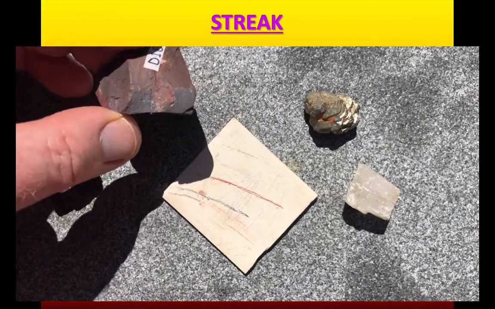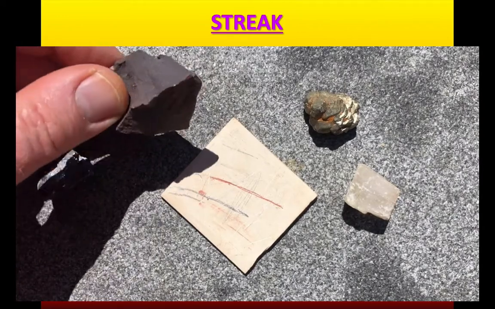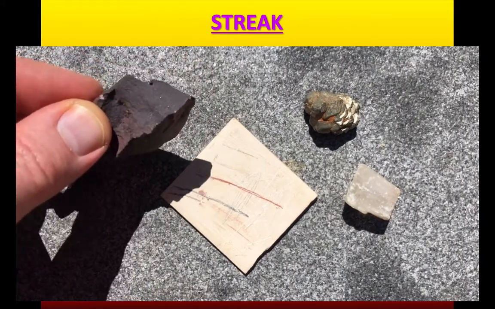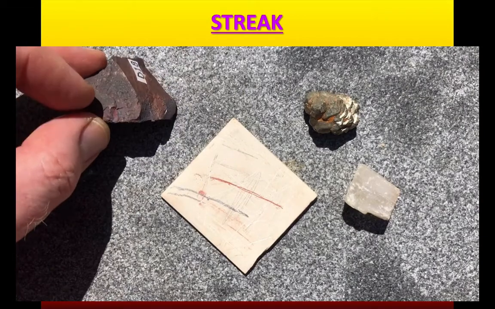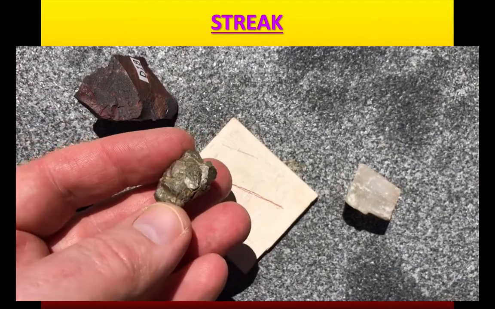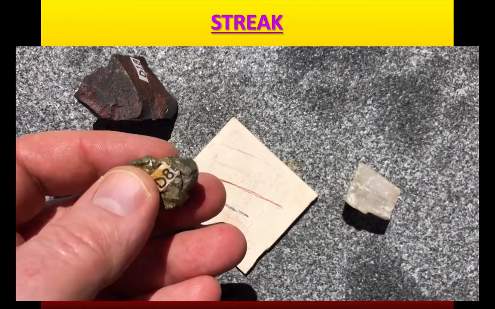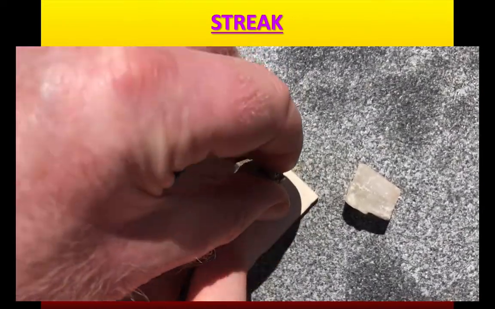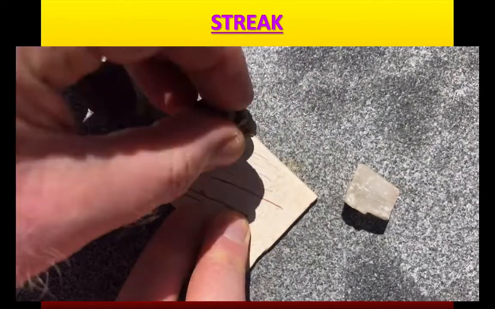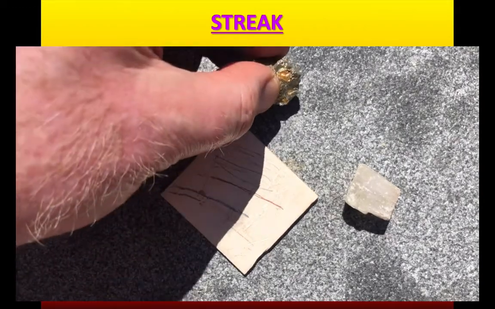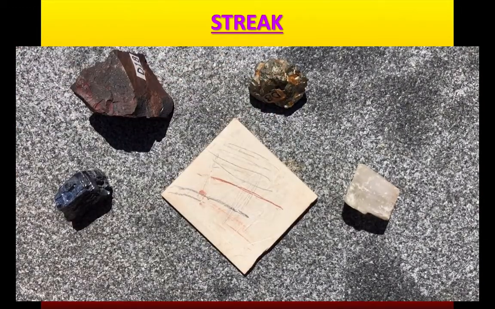This mineral can be a number of different colours. You can see it could be grey, it could have a little bit of red. It doesn't matter what colour the mineral is, its streak will always be red. This mineral is pyrite. Now the colour of this mineral is sort of a brassy yellow. But if I do a streak test on this, what we end up with is a black streak. So even though the mineral itself is yellow, the streak is black.